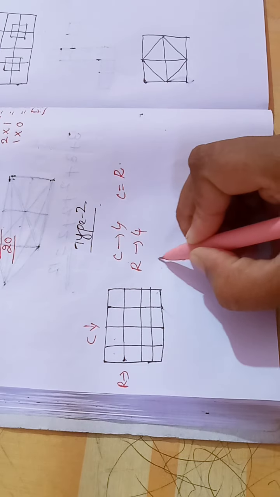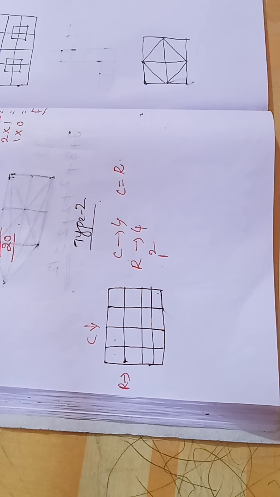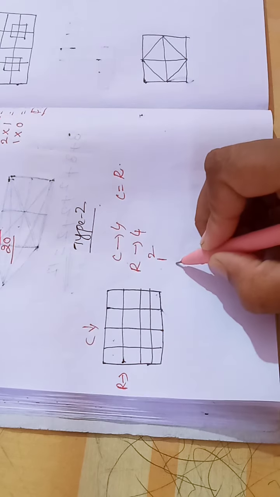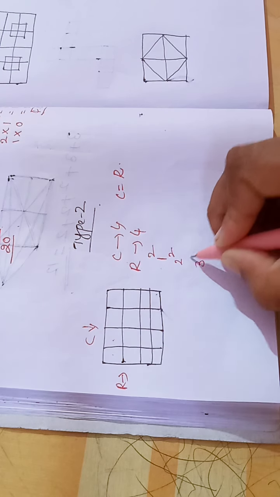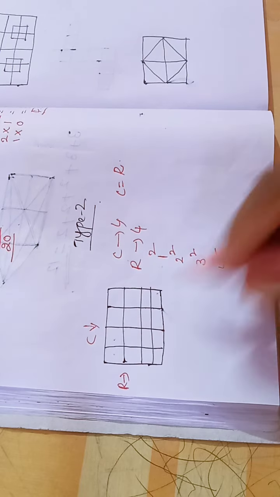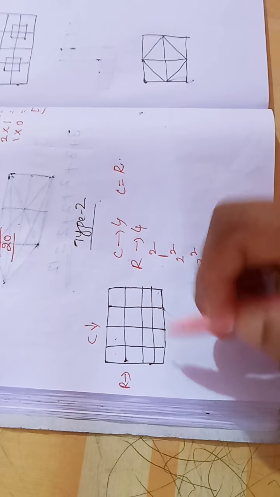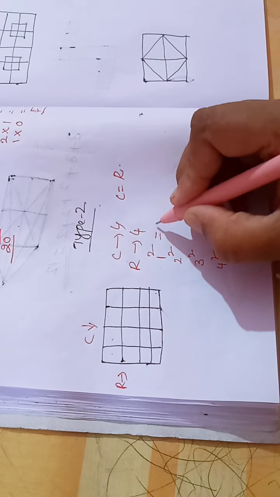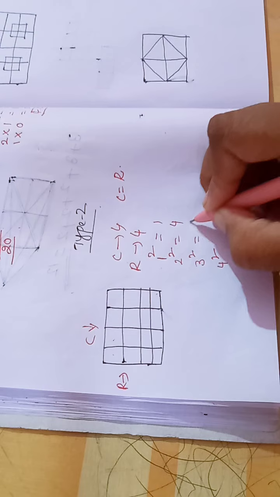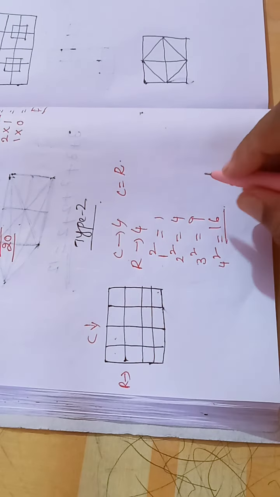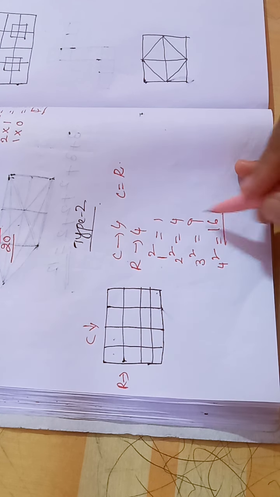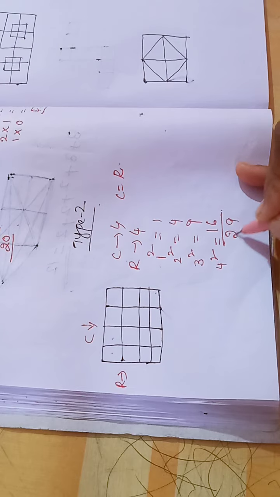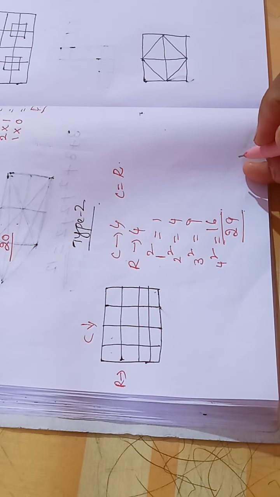1 square. Okay. So next 2 square. Next 3 square, 4 square. Both are same, here 4, here 4. So 1 square, 1. 2 square, 4. 3 square, 9. 4 square, 16. Okay. So answer comes out to be 30.